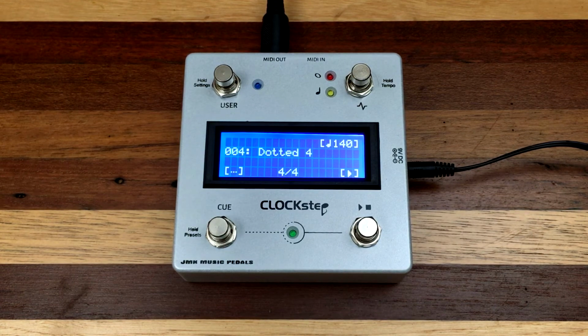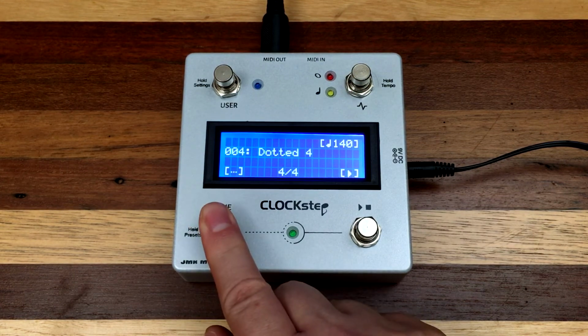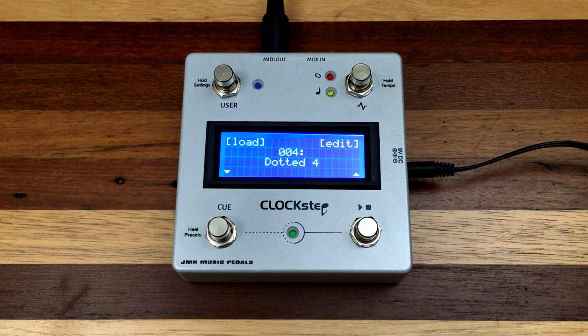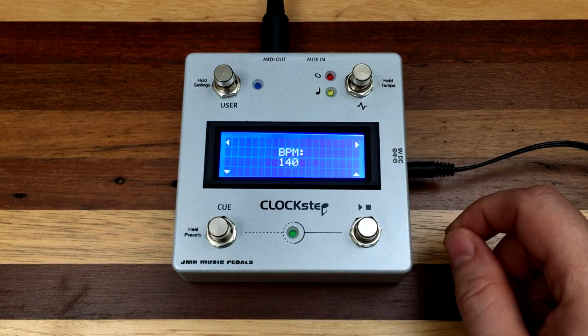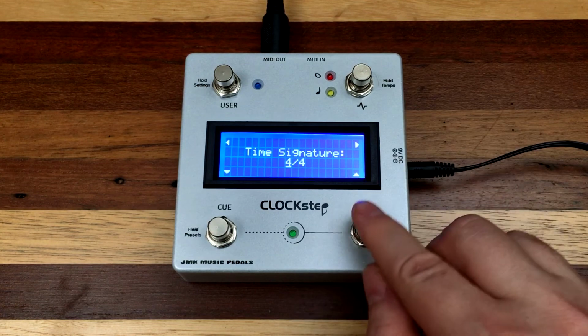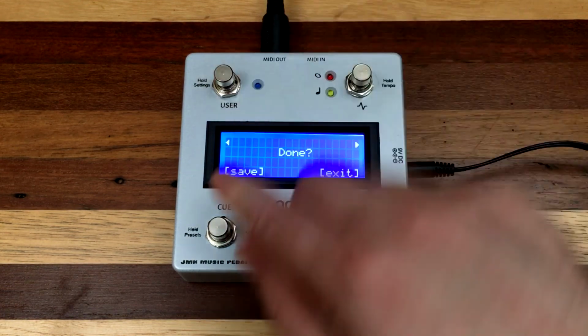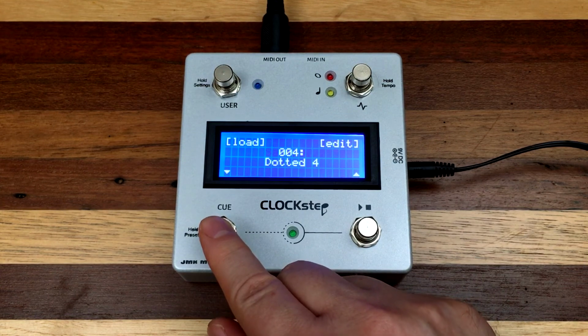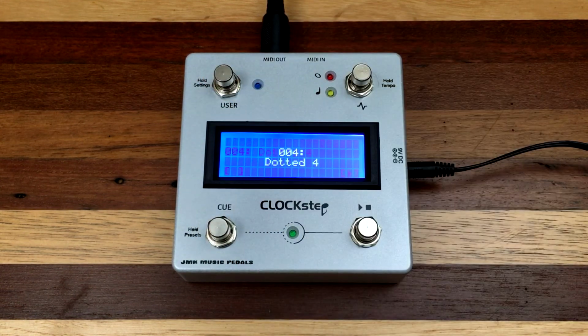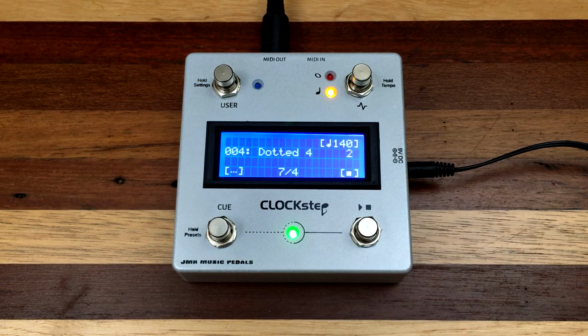The time signature can also have an effect on the metronome pattern. For example, this dotted metronome pattern in 7/4 will continue with the dotted note interval into the start of the next bar. And here's what 5/4 is like.